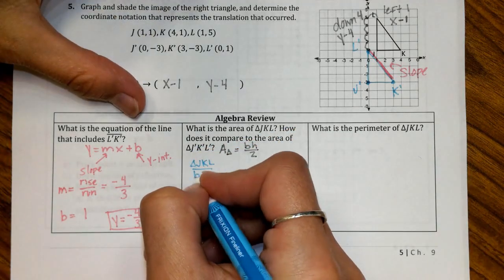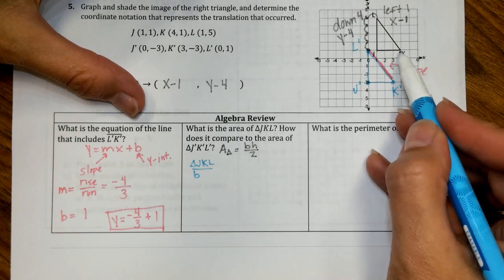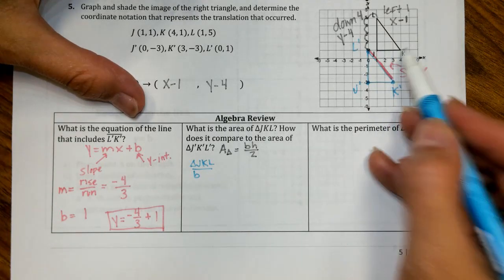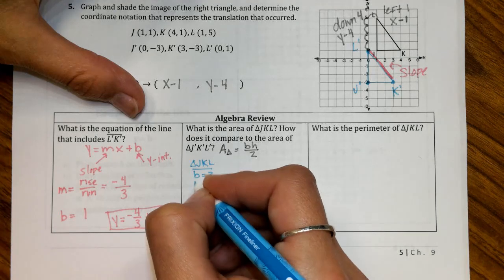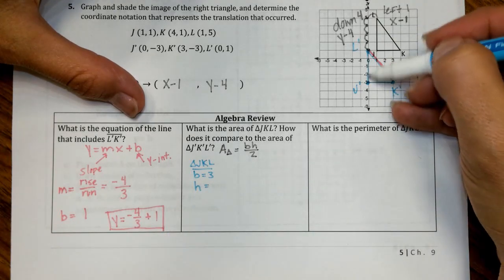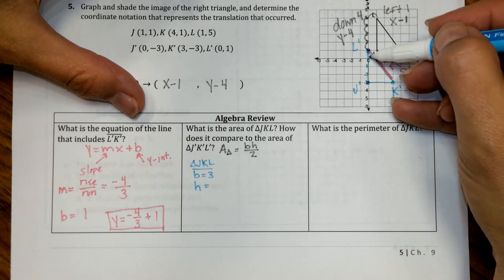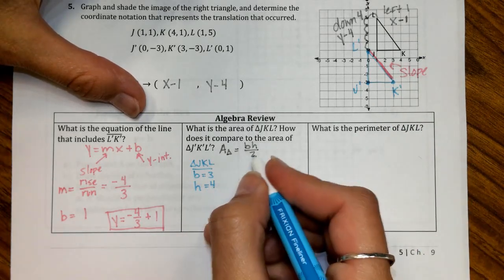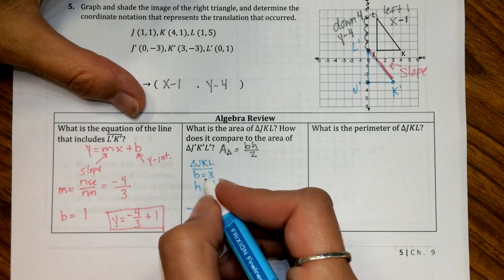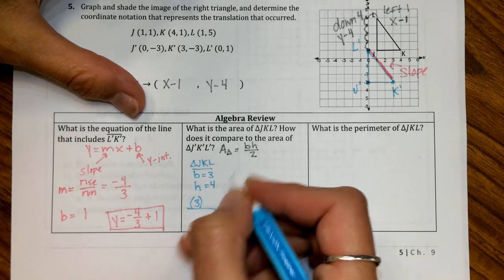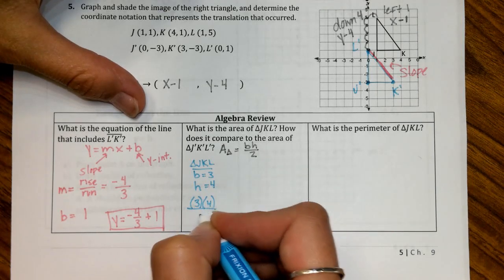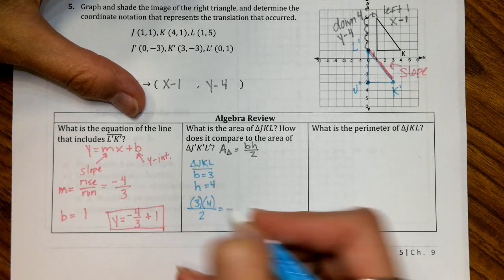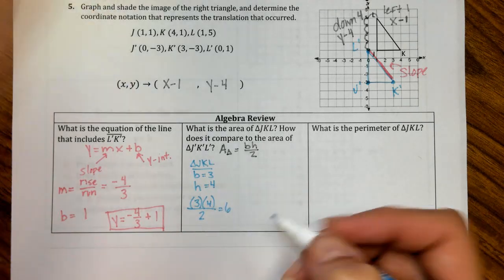Your base, come back up here, your base right here, horizontal, is going to be 1, 2, 3 units. Your height was that 4. 1, 2, 3, 1, 2, 3, 4. So we plug into our formula right here. B is 3, H was 4, all over 2, and this ends up being 6.